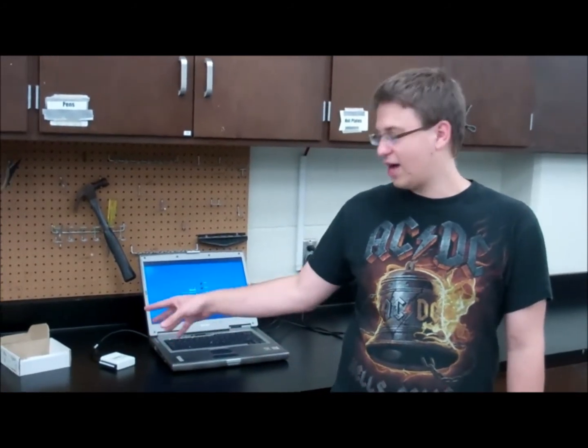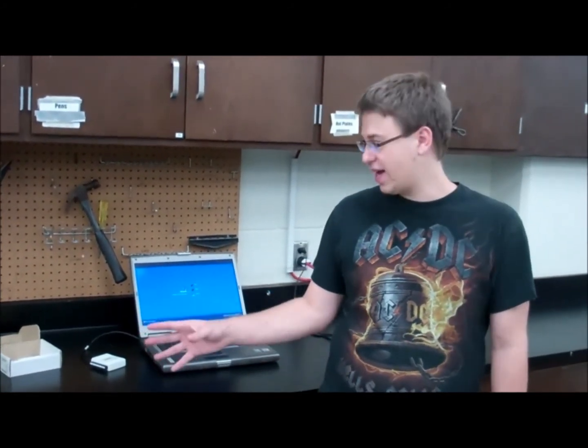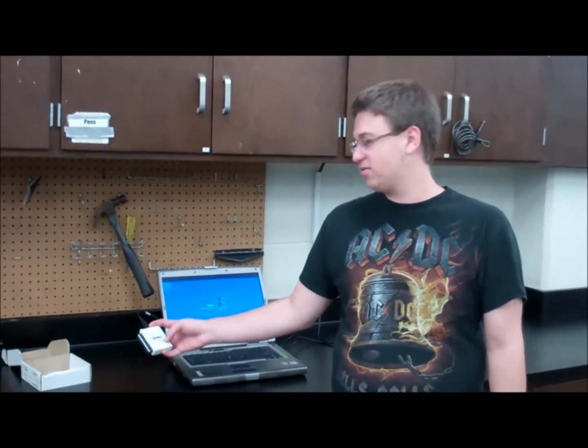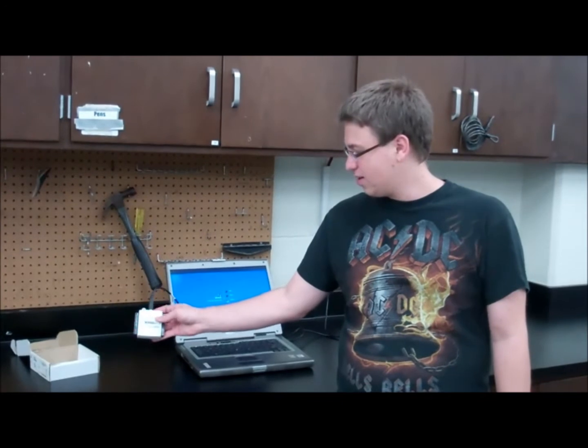Today we're going to learn about how to use the National Instruments USB DAQs that we'll be using. We have two types of DAQs. We have the 6008 and the 6009 USB DAQs, like this, from National Instruments, and we're going to learn how to connect everything and hook it up into the computer.